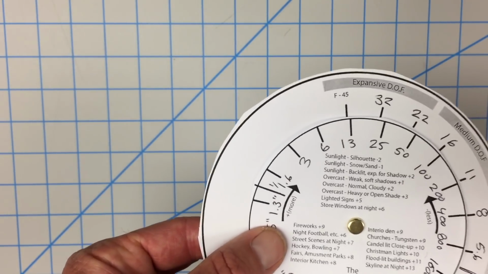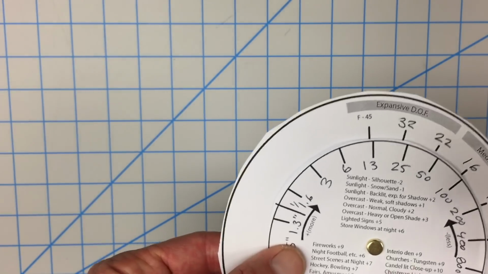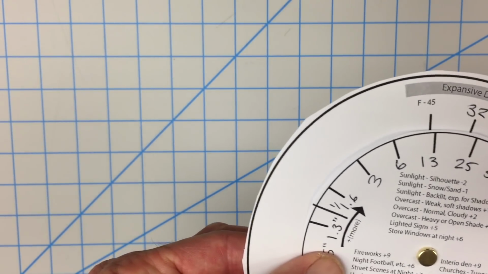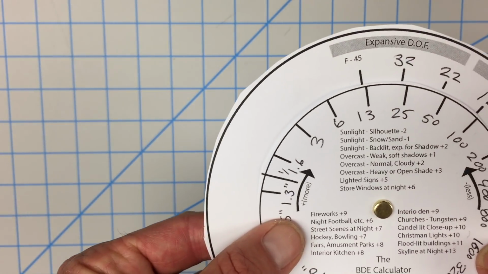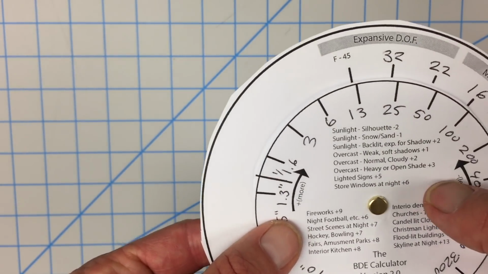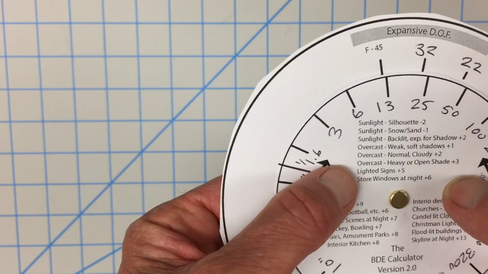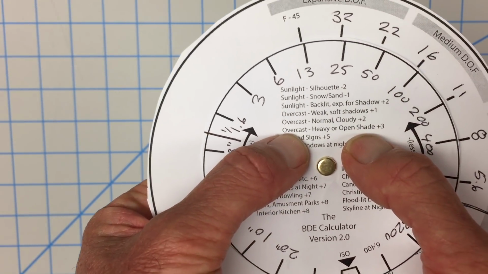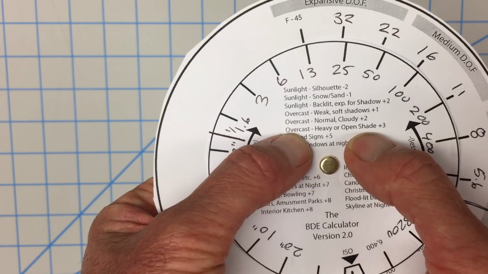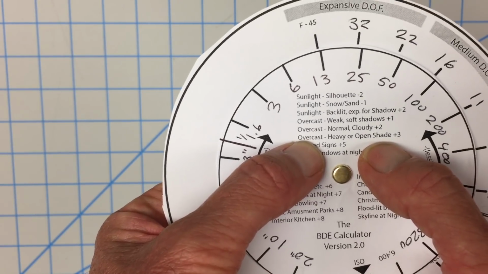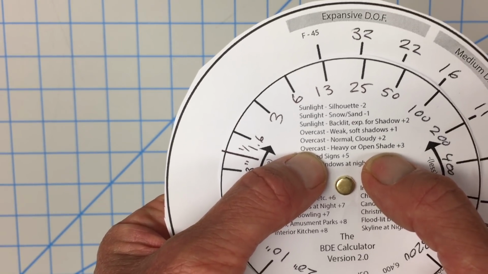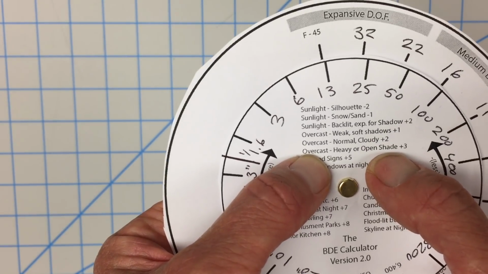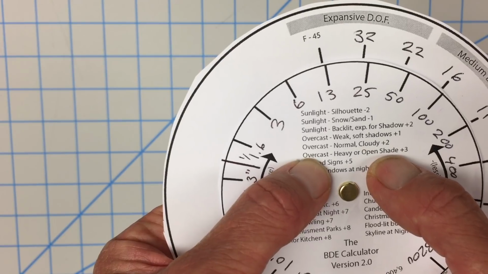When the sun's not there, like if it's in the shade, or overcast, or at nighttime, there are known exposures for those as well. We're going to focus on just a couple of them. The first of which is this one here, which is overcast, heavy, or open shade. Open shade is a great place to take portraits, because the light's really soft and even. So we'll do a lot of shooting in open shade. Just commit this one to memory.